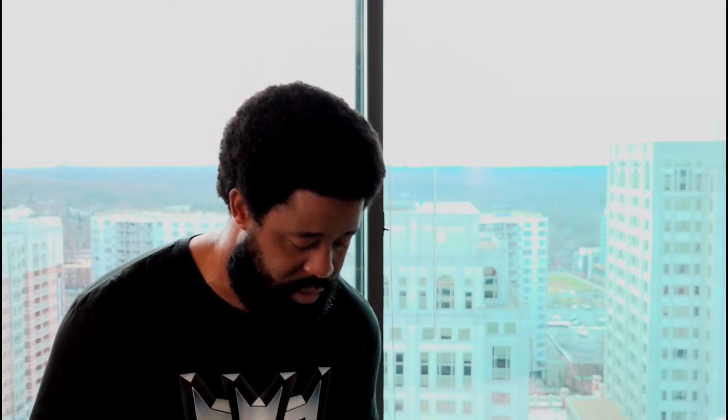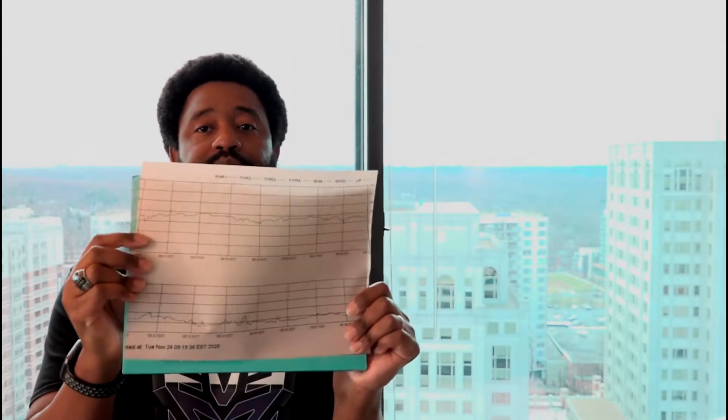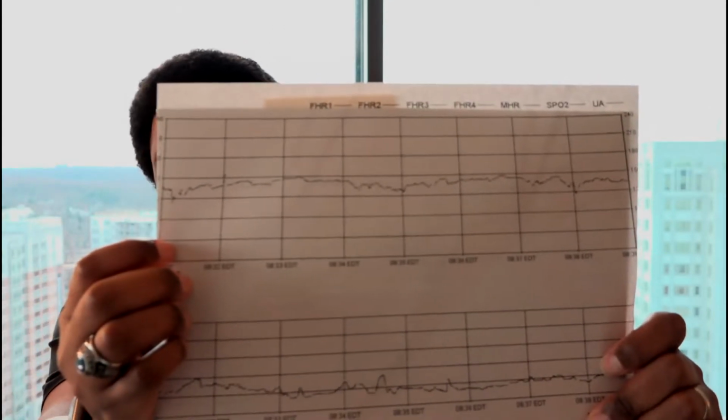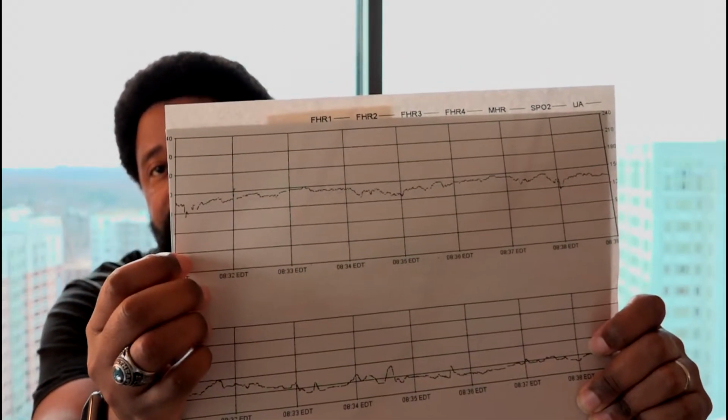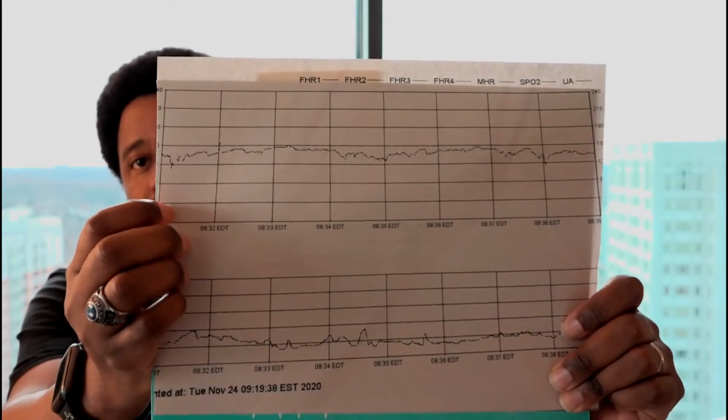Now, how does all of this work in the context of the strips, the electronic fetal heart monitor? I'm going to show you a quick example of what these strips look like. This right here is what we're discussing. This is what the strips would look like in some instances. This is just a simple example of an electronic fetal heart monitor and what the strips look like.